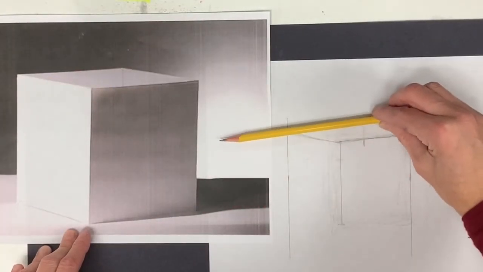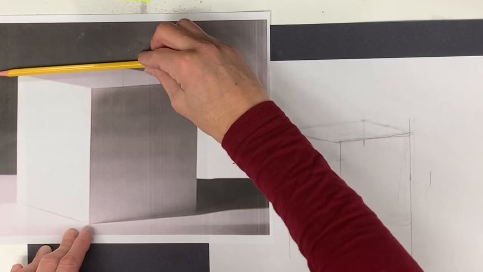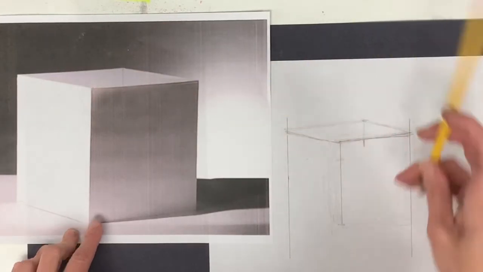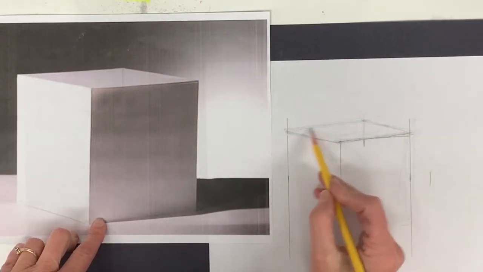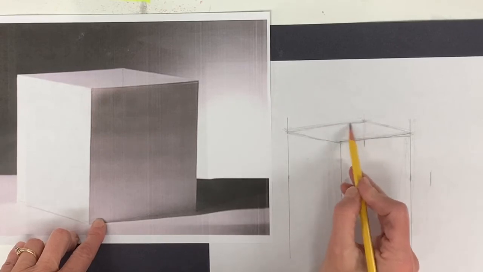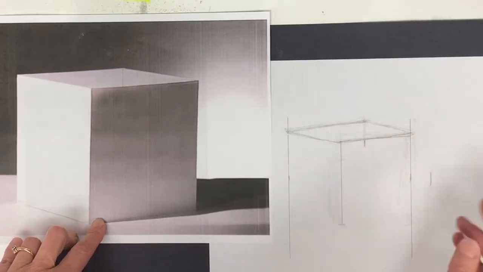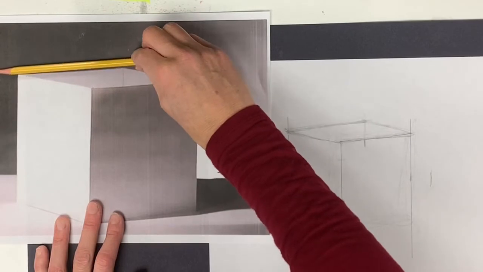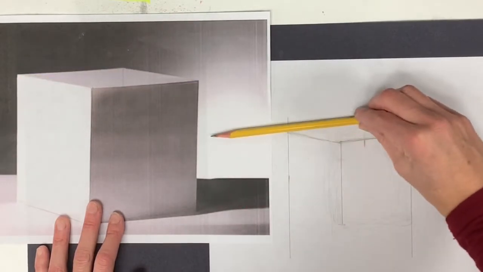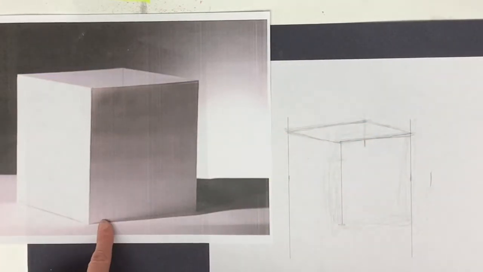If something's not quite right, then that means the other angle that we just did is wrong. Something's off. Let me see if I can figure it out. Probably needs to come a little bit over a little bit more. Let's see if that's it. There it is. Now it matches up. Same thing on this back one.